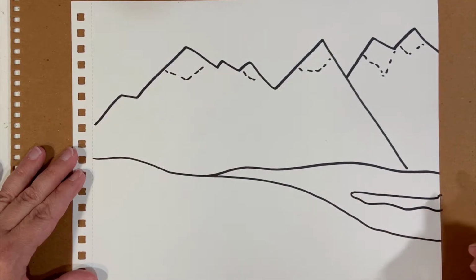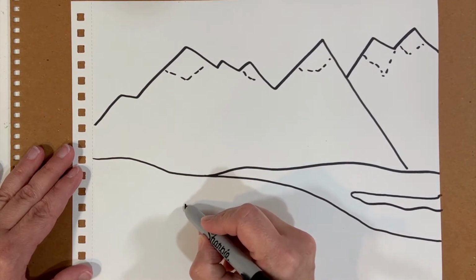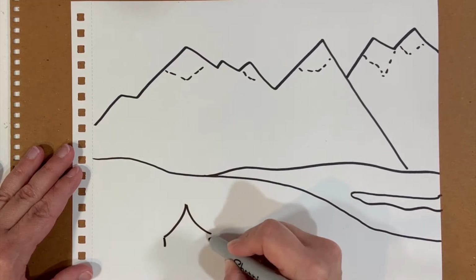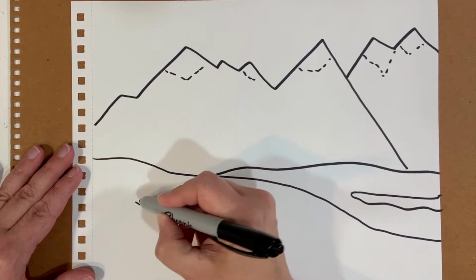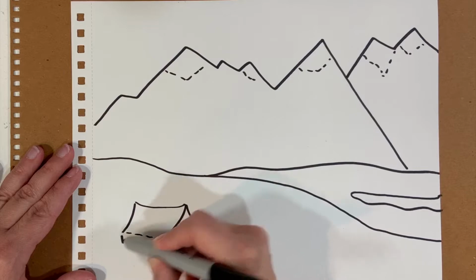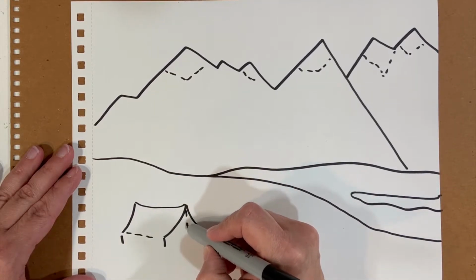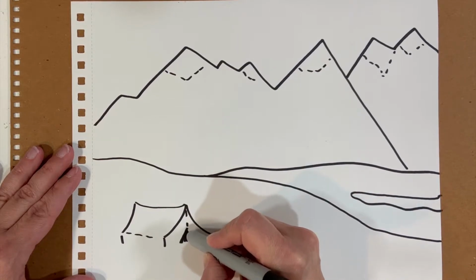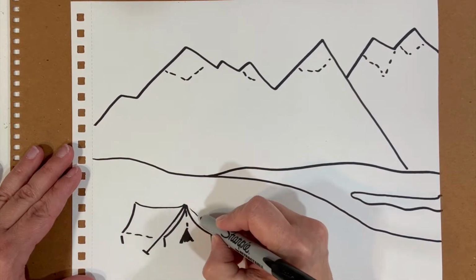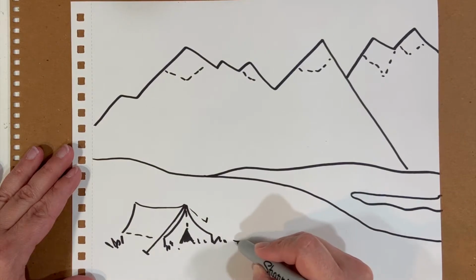In the middle ground, the middle part of my landscape, I'm putting a little lake. And then in the foreground, in the front, I decided to put a tent in the front. A tent is kind of easy to make. I made sort of a triangle and then connected some of those parts. I'm going to have three parts of my landscape: foreground, middle ground, and background. I added some other details too, like a little campfire and some grass.